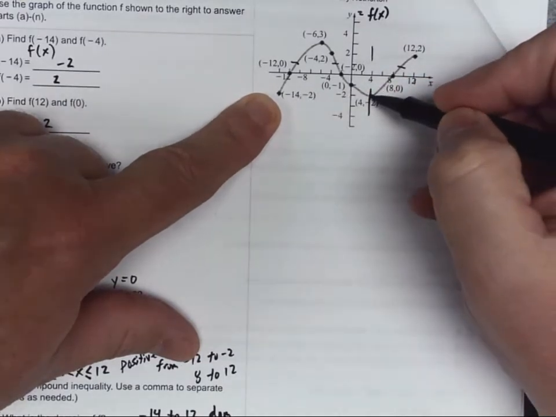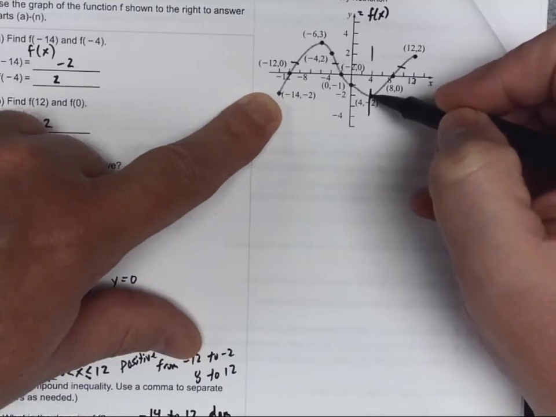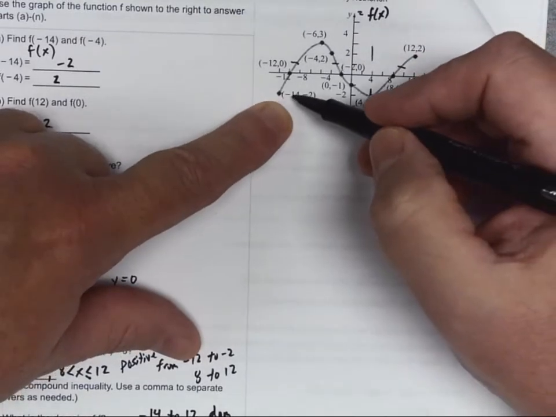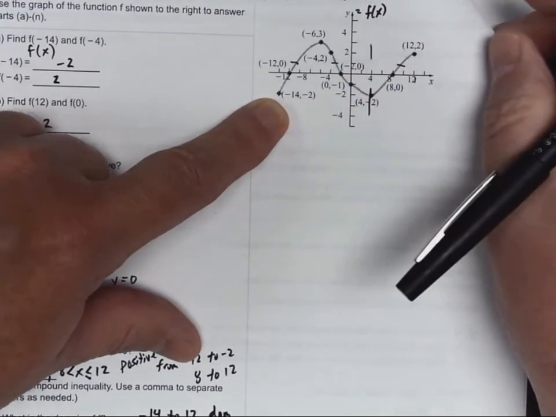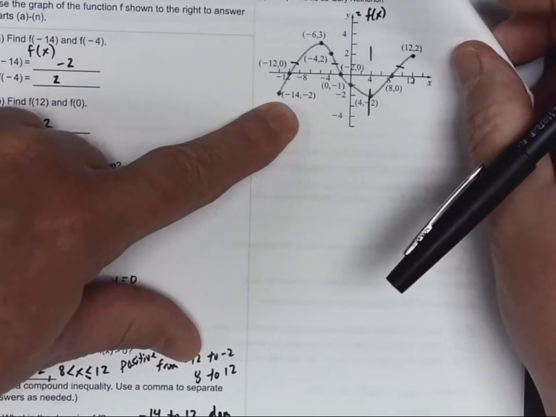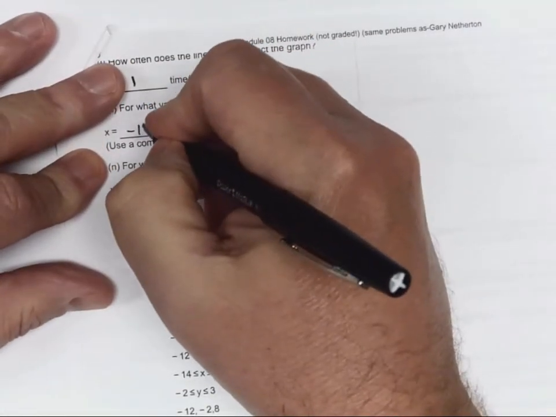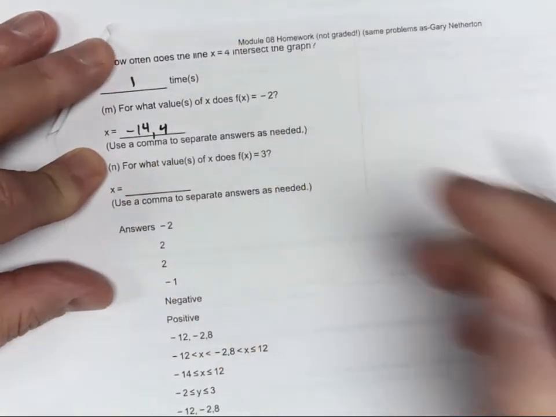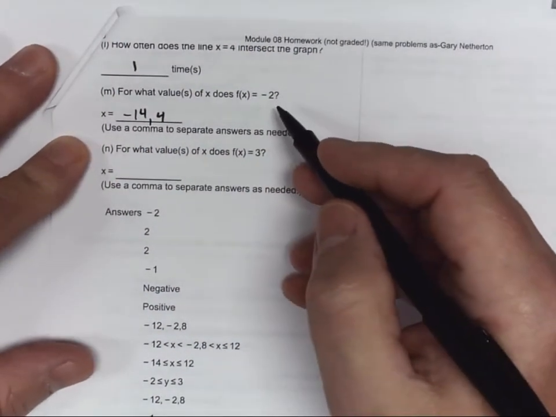But there's a second point right here where once again the function is -2. So there are actually 2 points where the function is -2. For the first one, the x is -14. For the second one, the x is 4. So my answer would be -14 and 4. There are 2 values of x where that function equals -2.